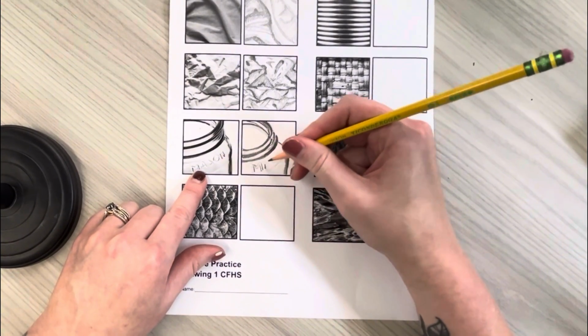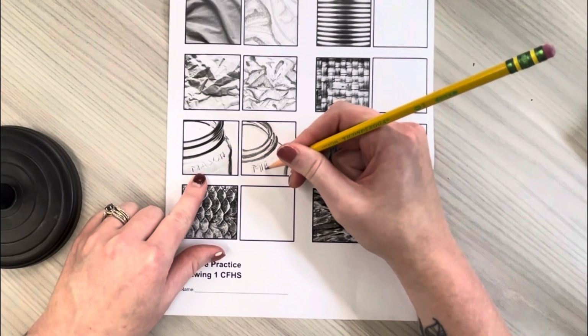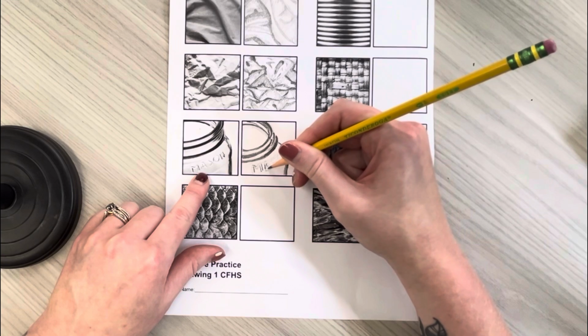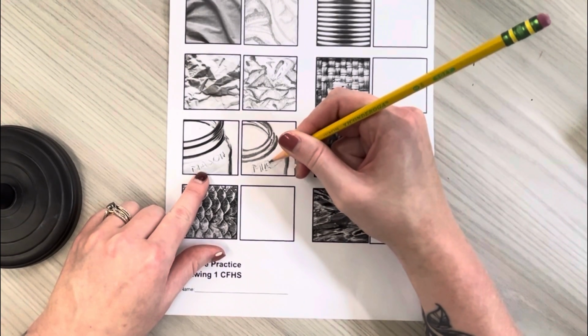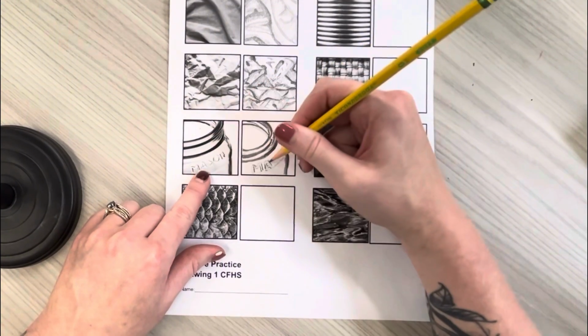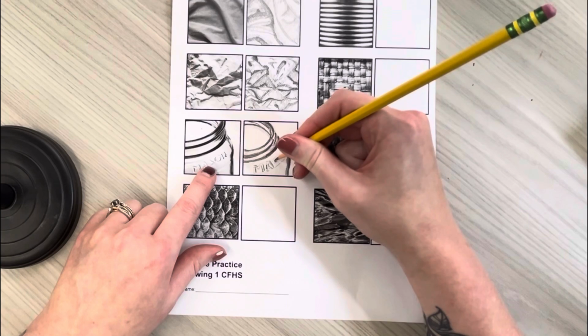So on this A, maybe thinking of it in terms of like negative space would help you out here. So you're just adding shadows around the negative space. So if we think of these light values as negative space, S.